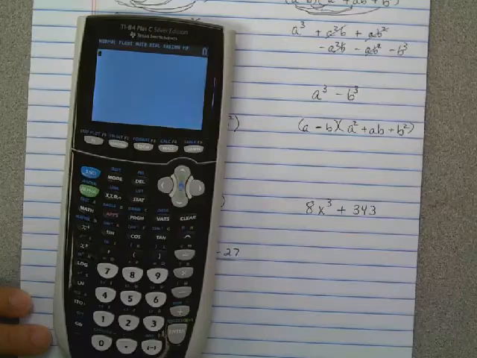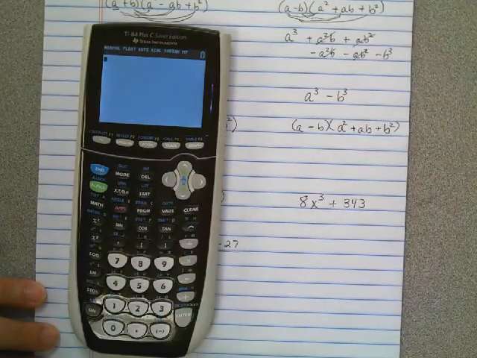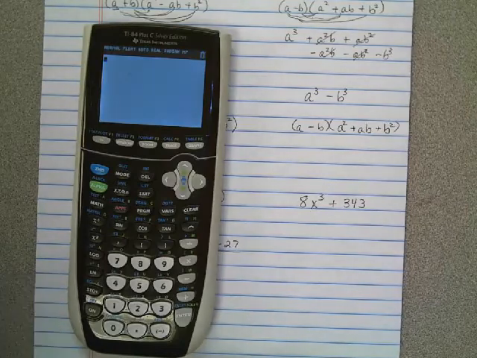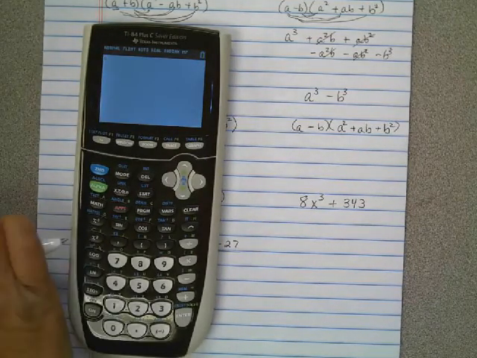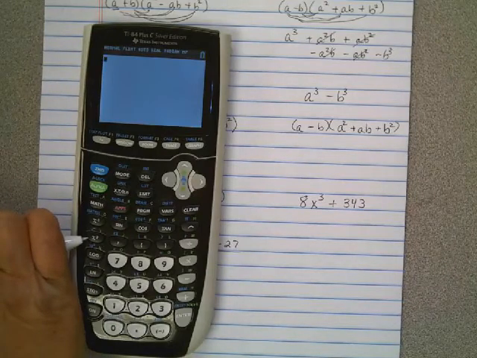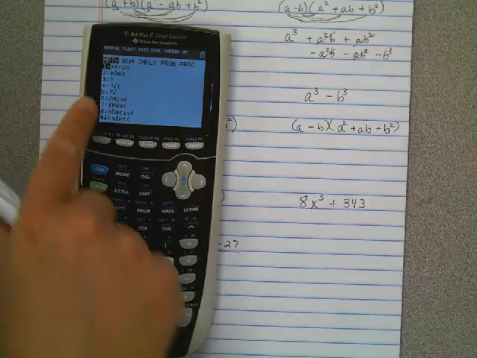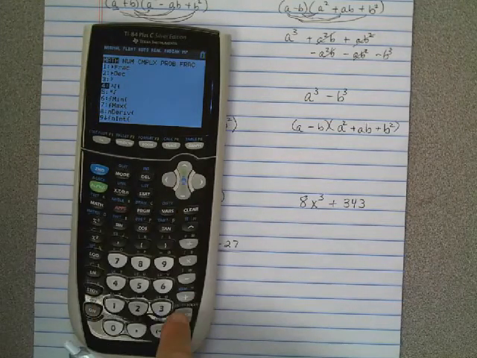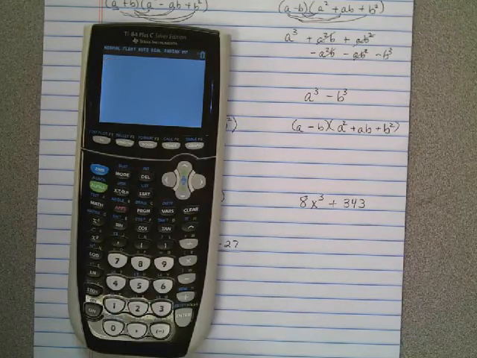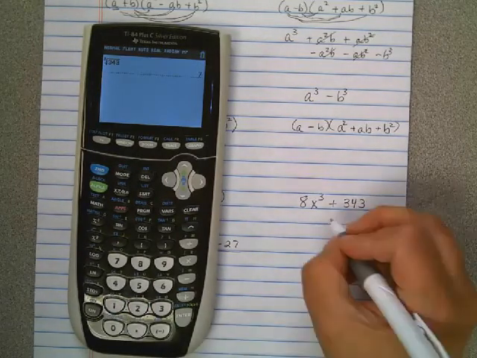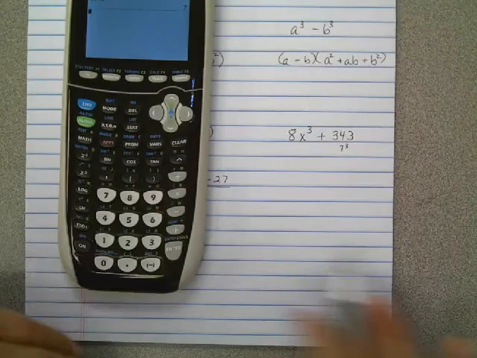So on the graphing calculator, you can find cube roots. The one right above the x squared, this one's just a square root. And we want to know the cube root. So we're going to hit math and then go down to 4. And I can check the number 343. And I see that 343 is 7 cubed. So 343 is 7 cubed. That's good. So that's a cube.